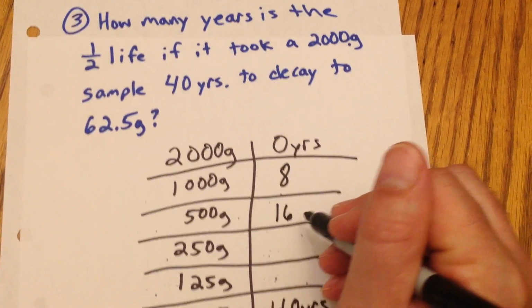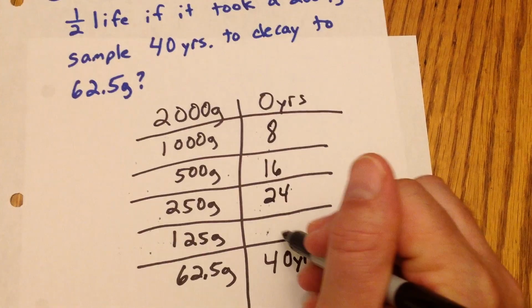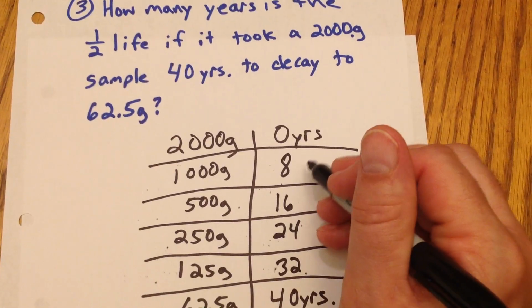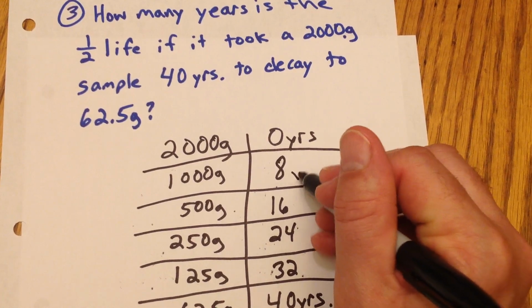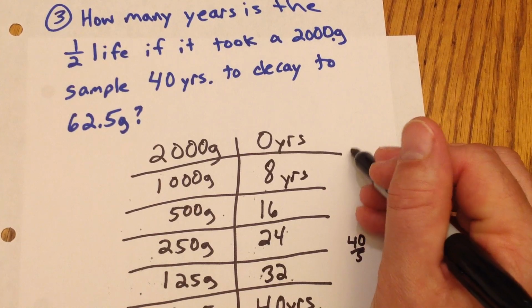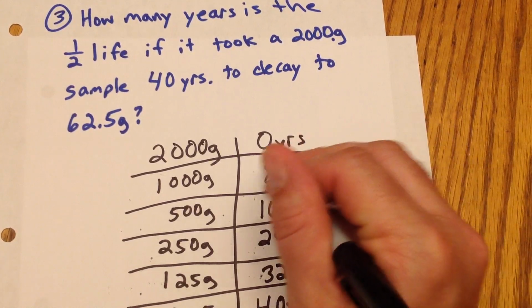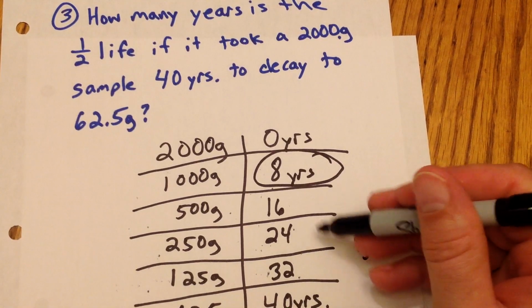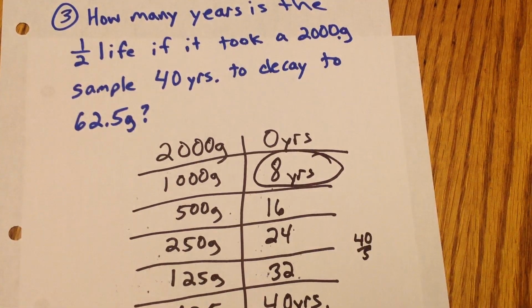So then I'm going to try it. 8, 16, 24, 32, and 40. So you know it works out. Always check that, please. So you know that the 0 to 8 would be your actual half-life, so that would make it what? Your half-life is exactly 8 years, and that's the interval between each section of the years.